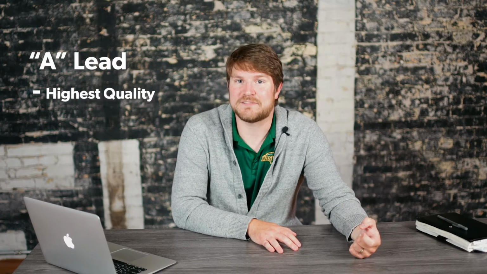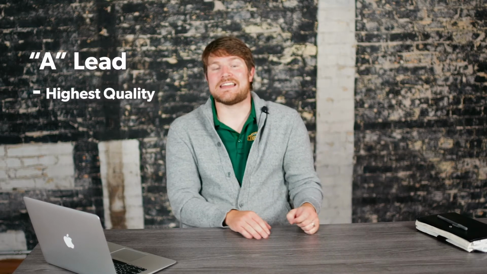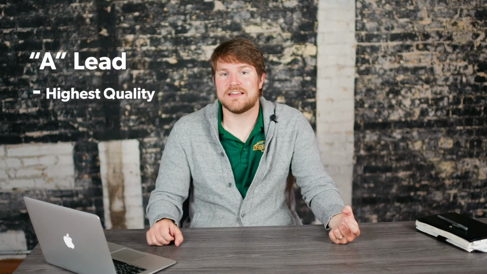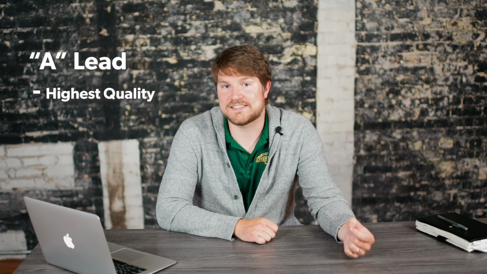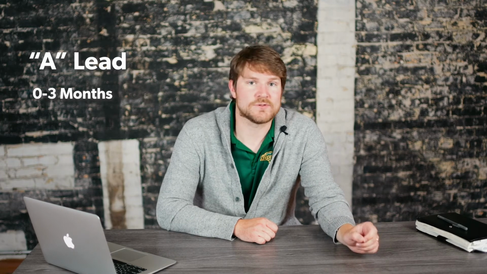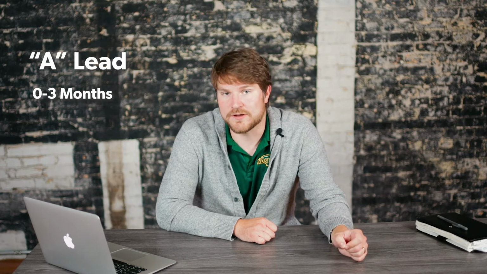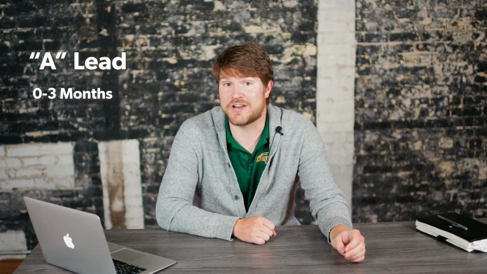The more recent or sooner they're ready to make a real estate move, the more important it is to stay on top of them with more regular communication. That would be an A type of lead. So you'd assign an A tag to a lead that'd be ready to buy in 0 to 3 months. A equals 0 to 3 months, they'll be making a real estate move. Very soon, could happen any day type stuff.